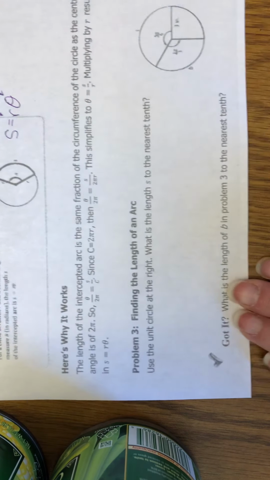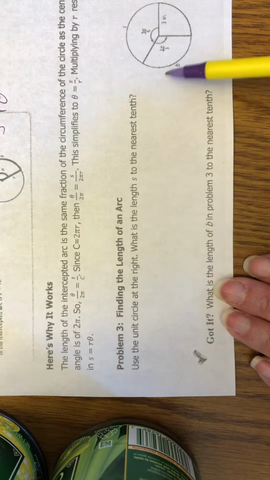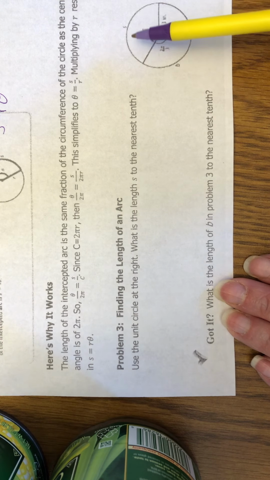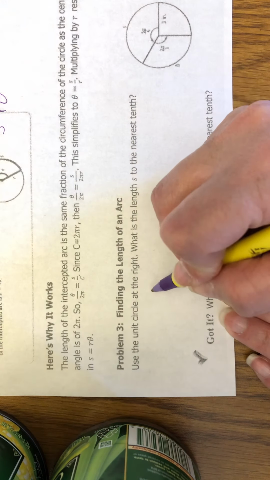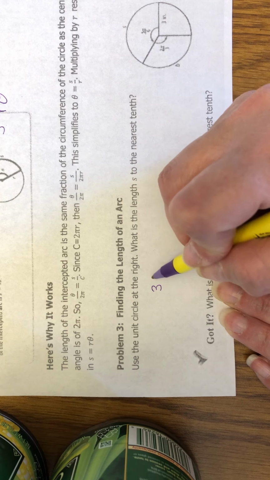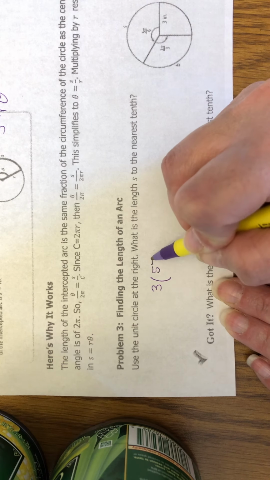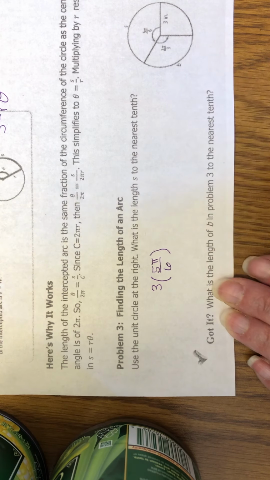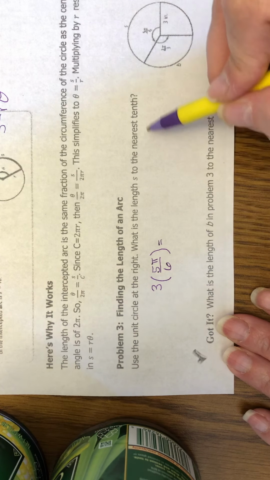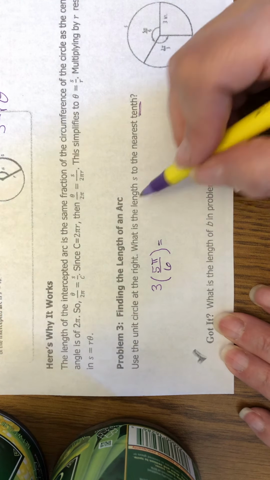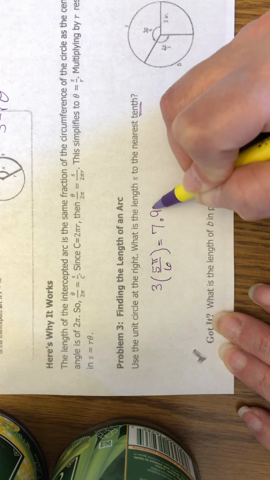Okay, so here, this problem 3, I'm going to look at this circle and look at S, which is this arc right here. See that the radius is 3 and the radians is 5 pi over 6. So I'm just going to plug and chug into the formula R times theta. If this 5 pi over 6 were given in the unit of degrees, I'd have to convert it. We know from our problem up above, part D, that it's going to equal 150 degrees. You can type this in your calculator because it says to round to the nearest tenth, and this is going to give us 7.9 inches.